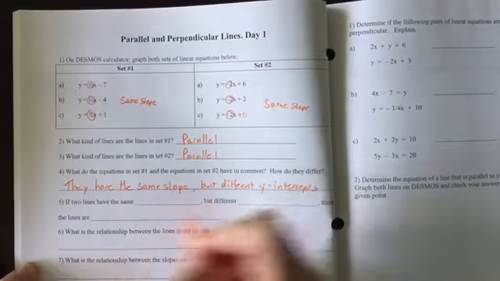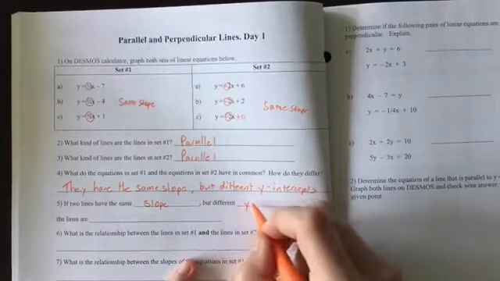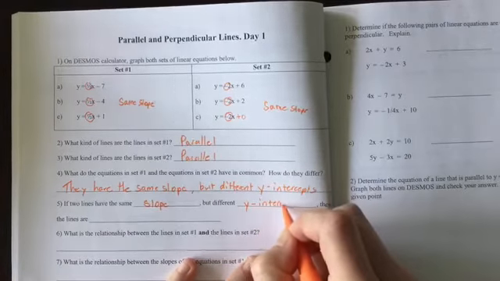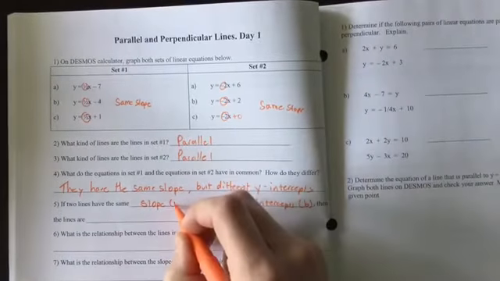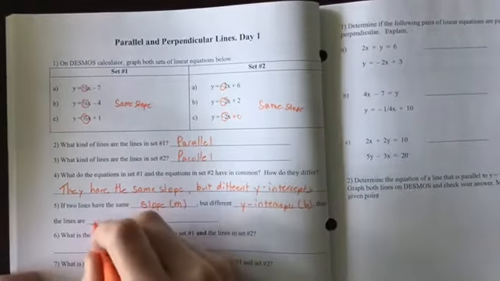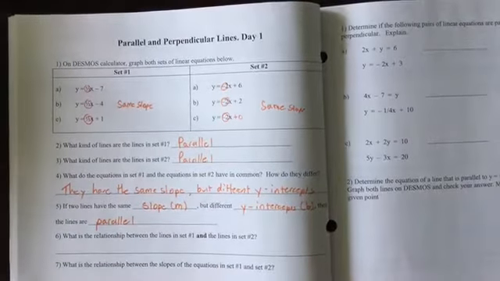So if two lines have the same slope, but different y-intercepts, why don't we put our little variable abbreviations in there for our notes as well, then the lines are parallel. Okay?